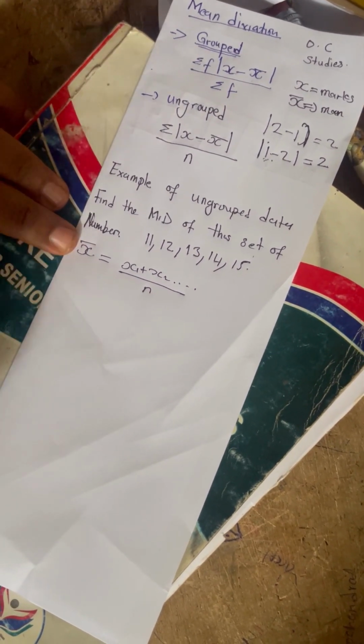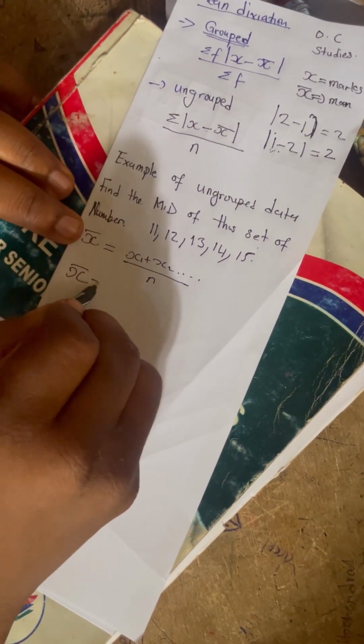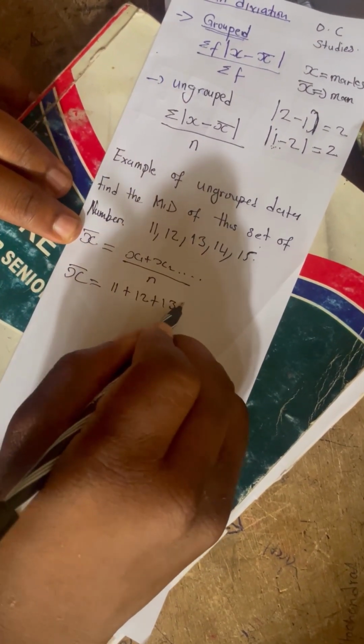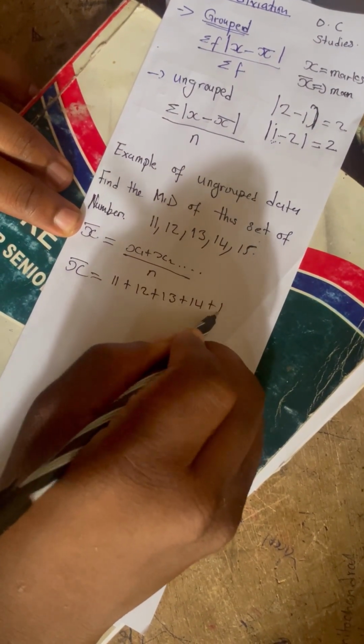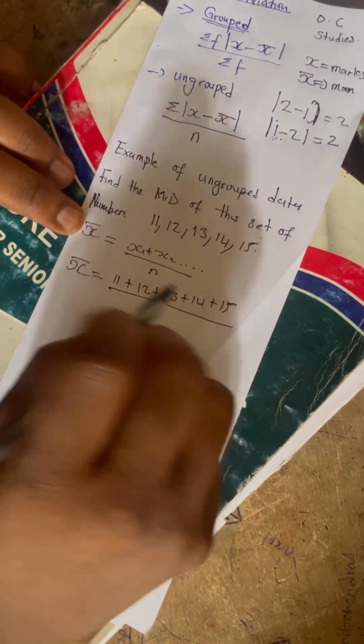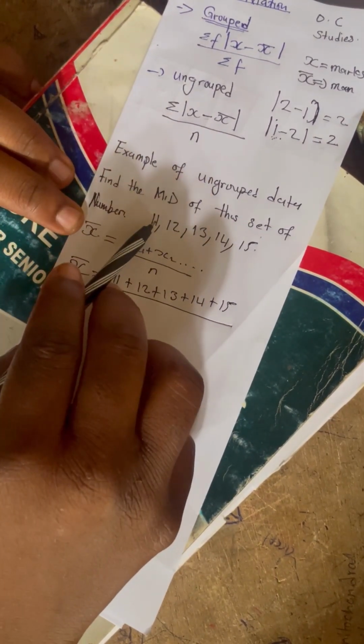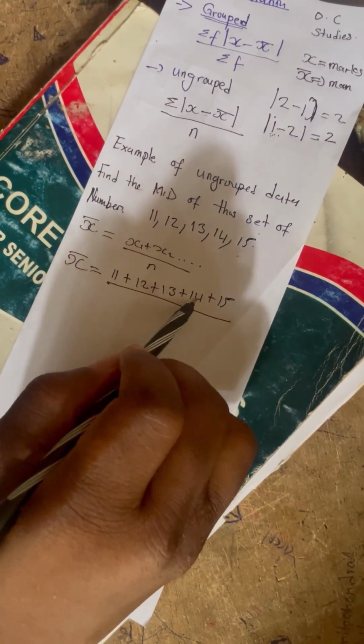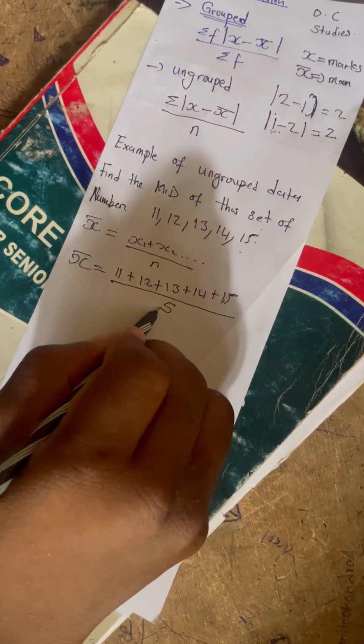Now let us solve it. The mean will become what? 11 plus 12 plus 13 plus 14 plus 15 divided by the total number. 1, 2, 3, 4, 5, divided by 5.